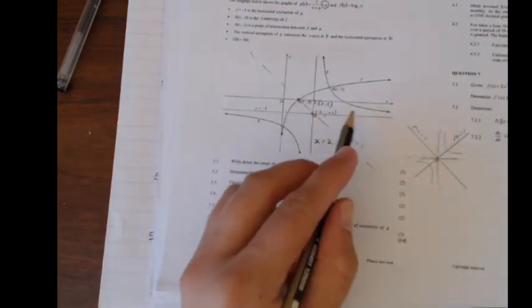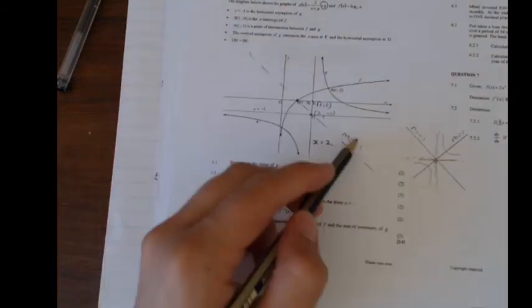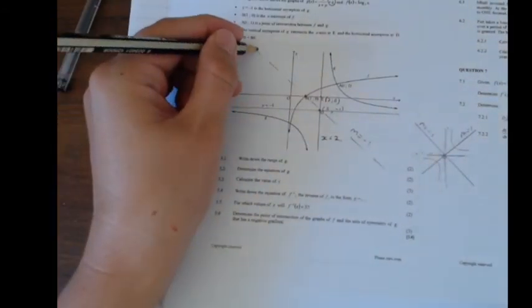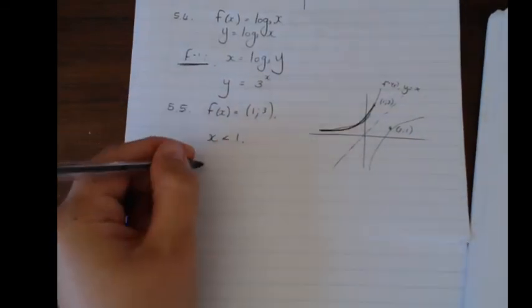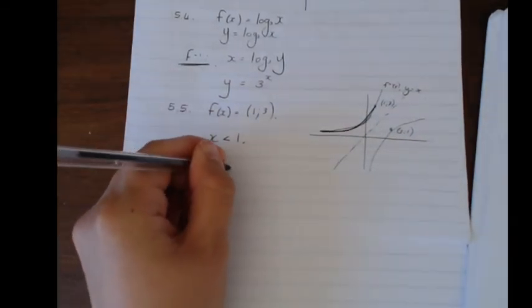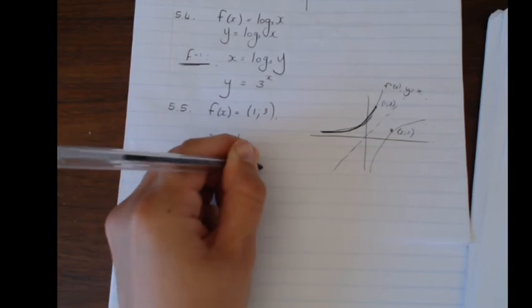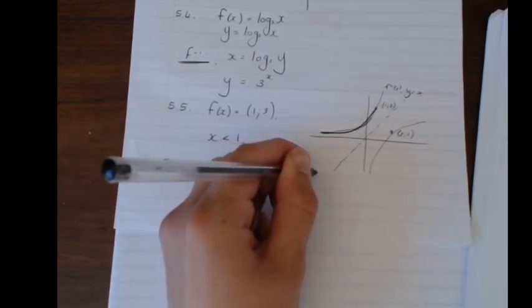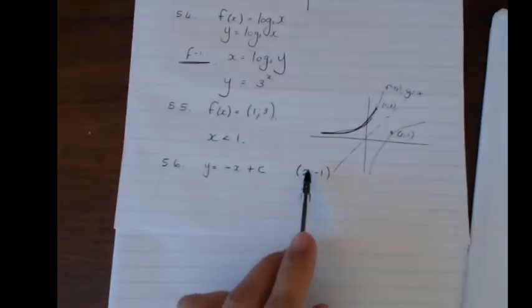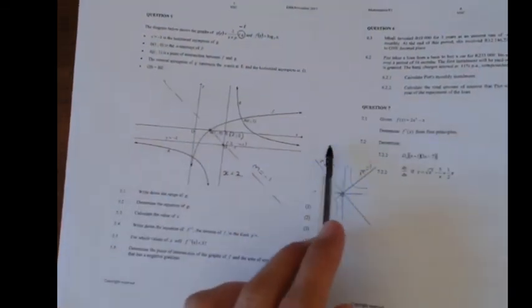I need to get this line equation, this axis of symmetry. So this axis of symmetry has equation y is equal to m, which is -1, x plus c, through the point (2,-1), which is the coordinates of the asymptotes. The asymptotes intersect at 2 and -1.